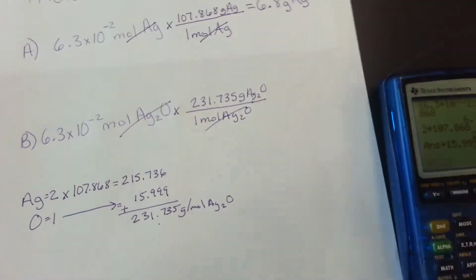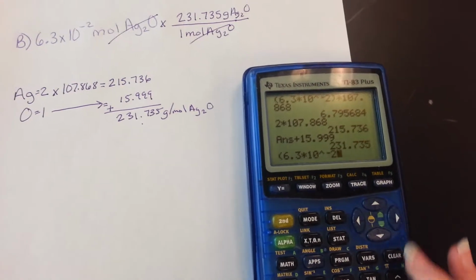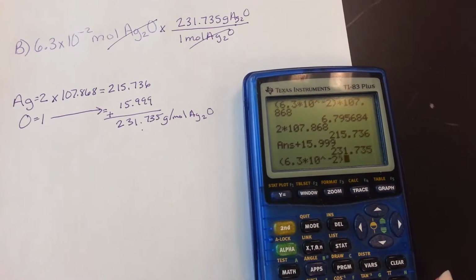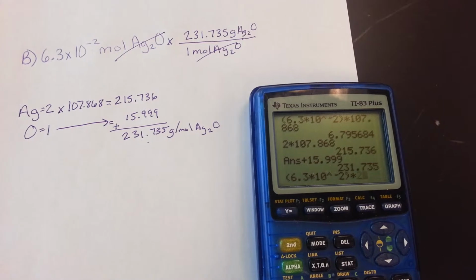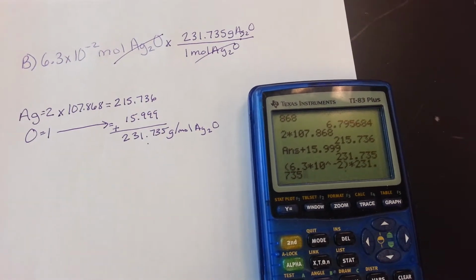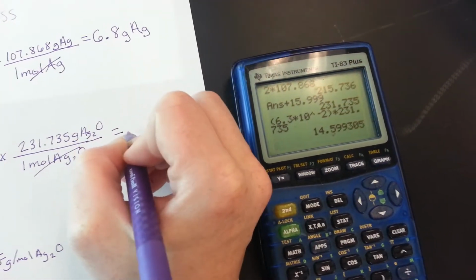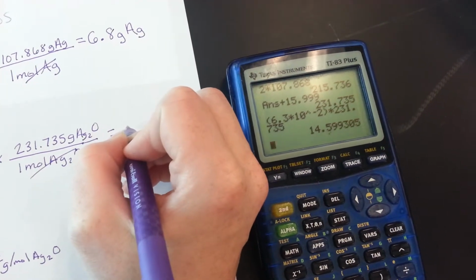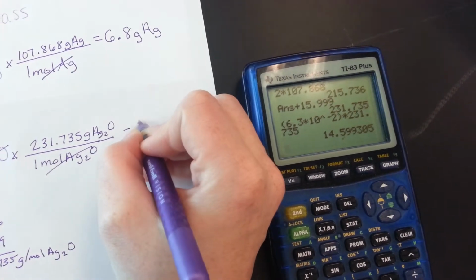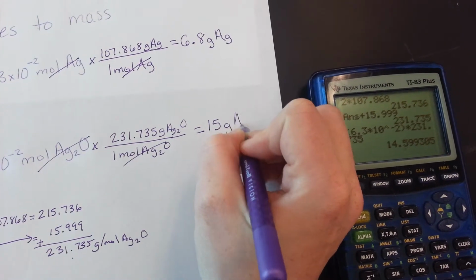I take 6.3 times 10 to the negative second. Now I'll be multiplying by the 231.735. And I will keep 2 sig figs. So we have 1, 4. Look to the right. The 5 is going to make the 4 round up. So we will have 15 grams Ag2O.